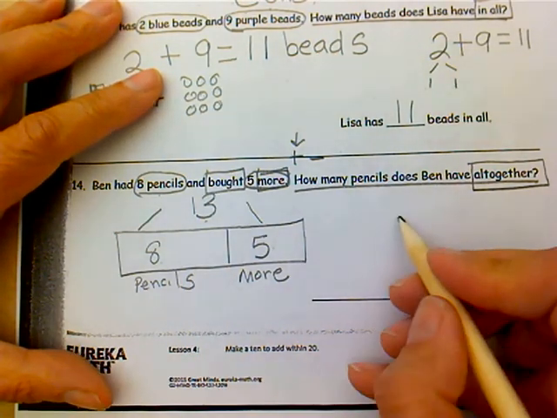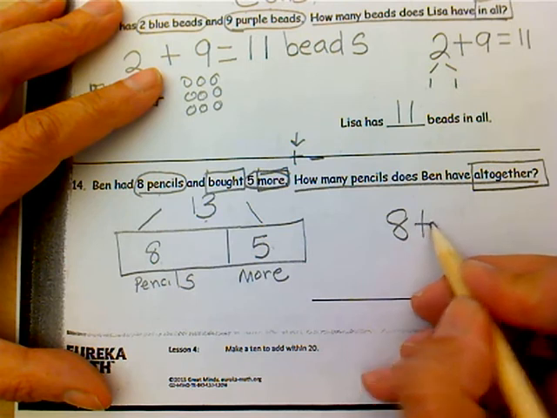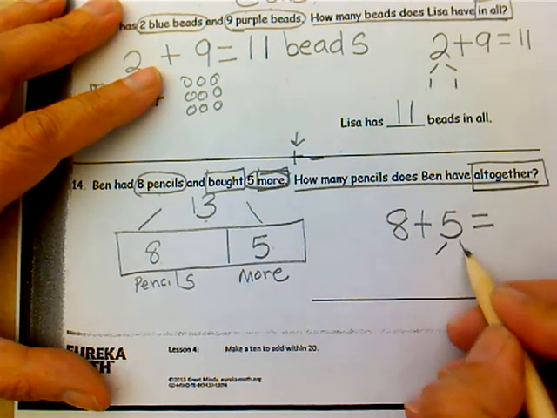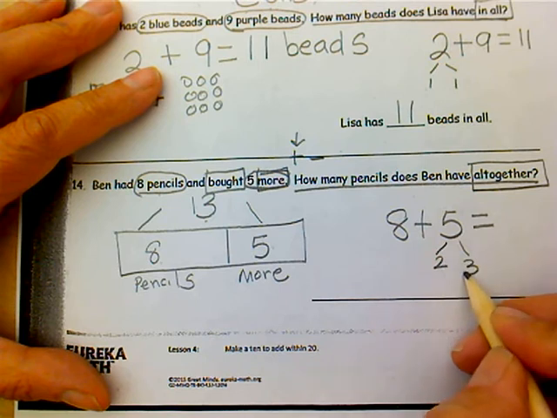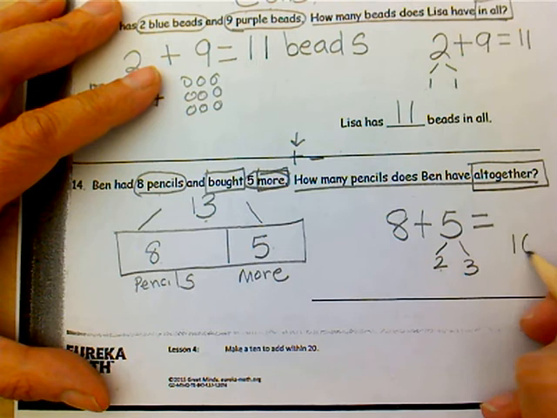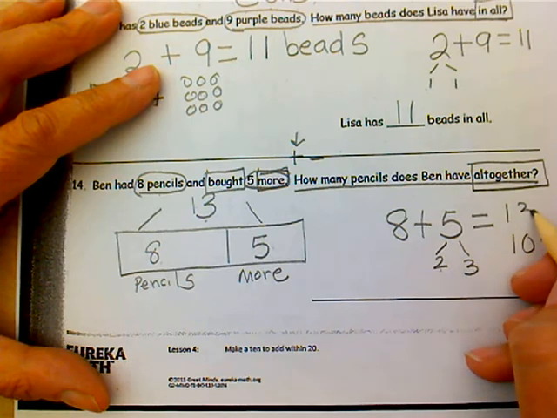Or I could have done it as 8 plus 5 equals, well, break the 5 apart into a 2 and a 3. 8 plus 2 is 10. Here's my 10, plus the 3 that was left over, and I again end up with 13.